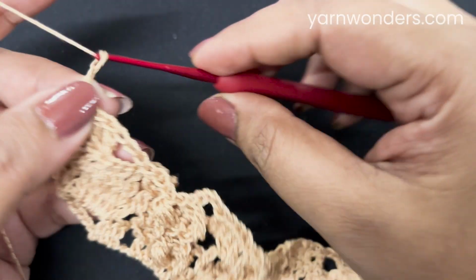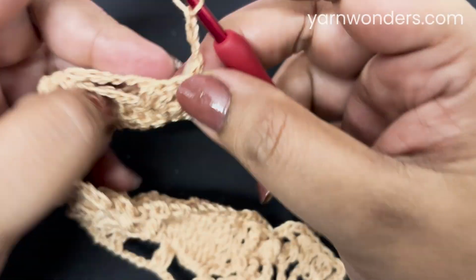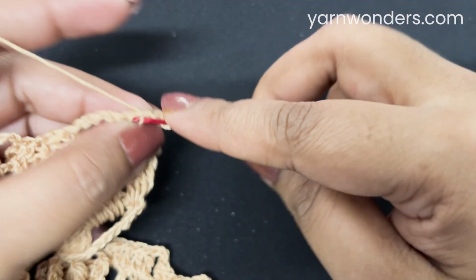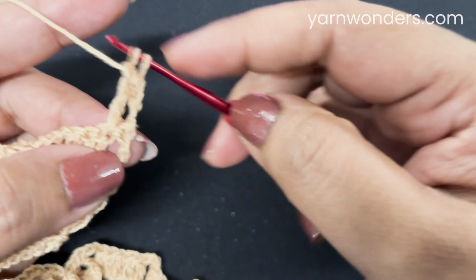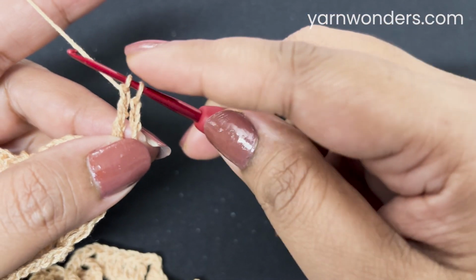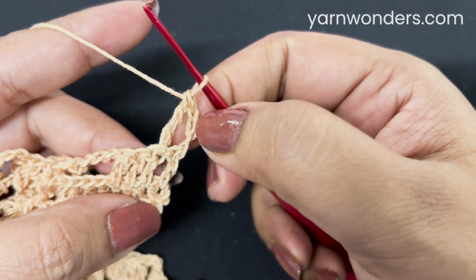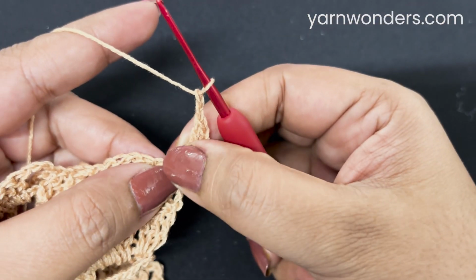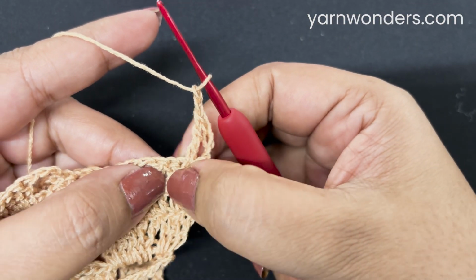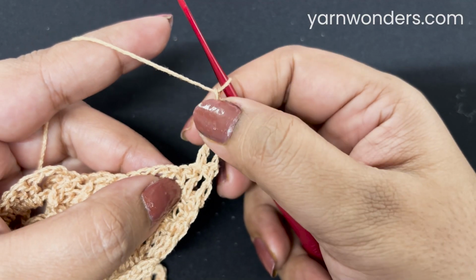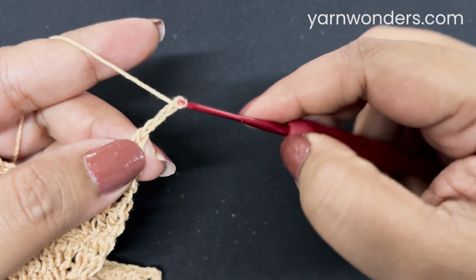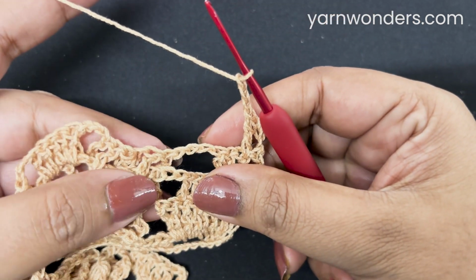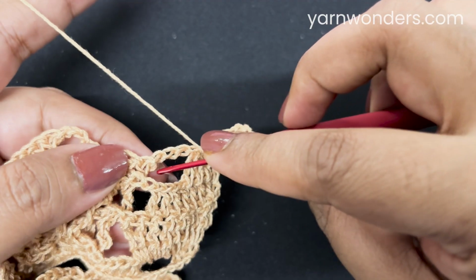So you start off with a chain 3, turn your work, make 1 triple crochet onto the very next stitch. Okay, now you're going to skip the next 2 stitches and make a chain 3, chain 1, 2, 3, and we are moving on to the front post back post stitch and maintaining the stitches.